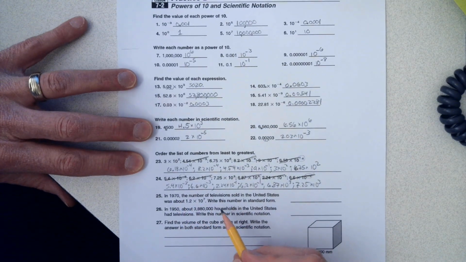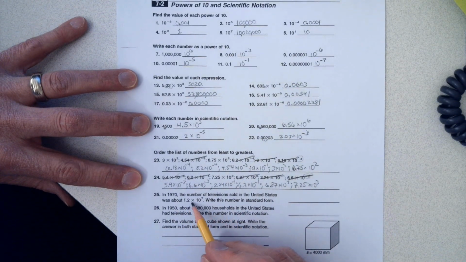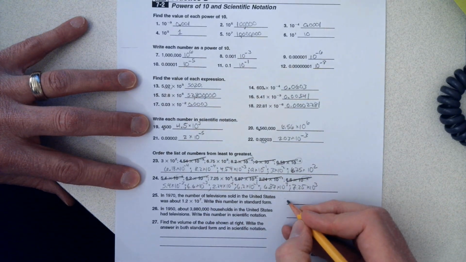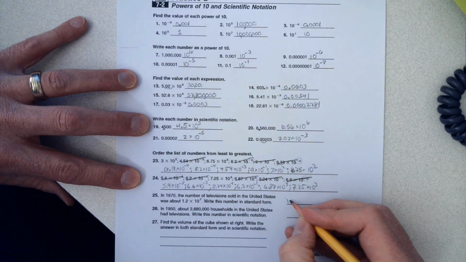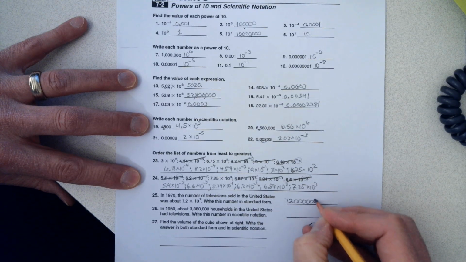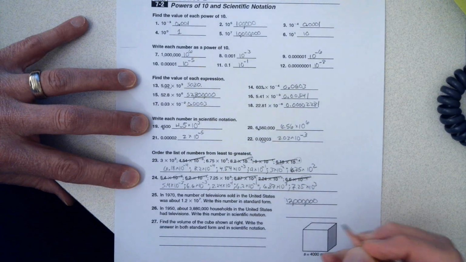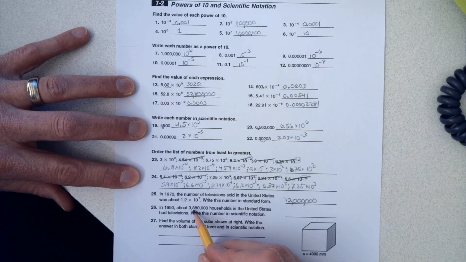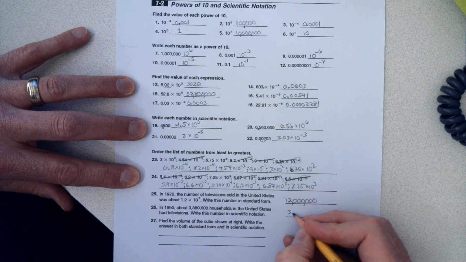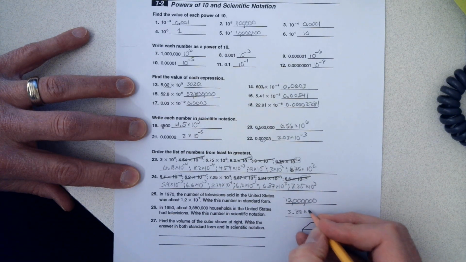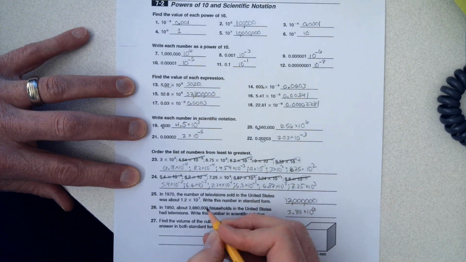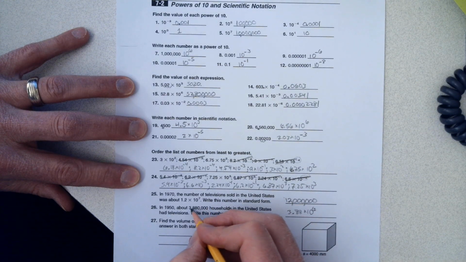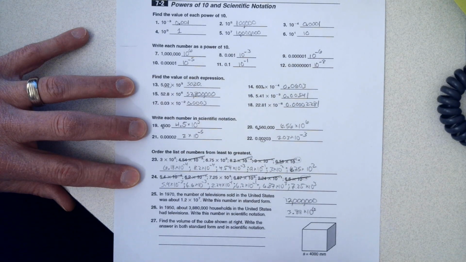In 1970, the number of televisions sold in the United States was about 1.2 times 10 to the 7th. In standard form, I've got to move that decimal point 7 places. So there's 1, 2, 3, 4, 5, 6, 7. That looks like 12 million. 1950, about 3,880,000 households had televisions. In scientific notation, that is a 3.88 times 10 to the 6th. Have to move that decimal point 6 places to get it there.